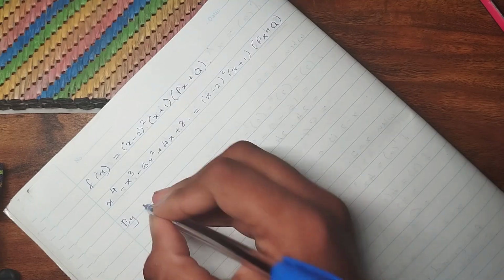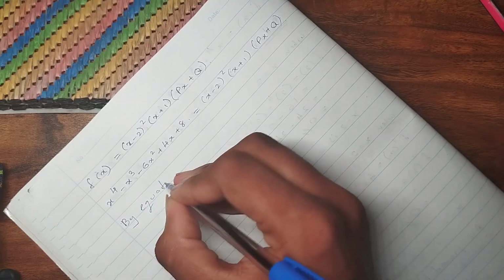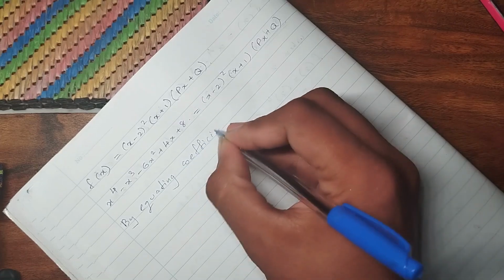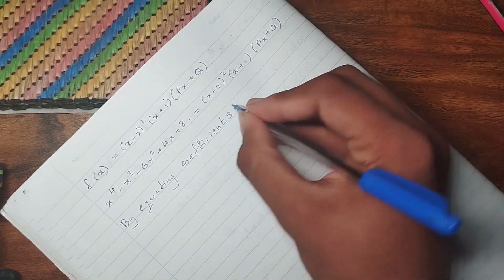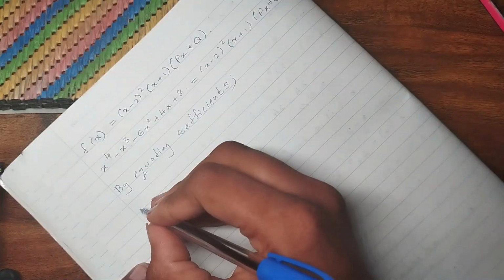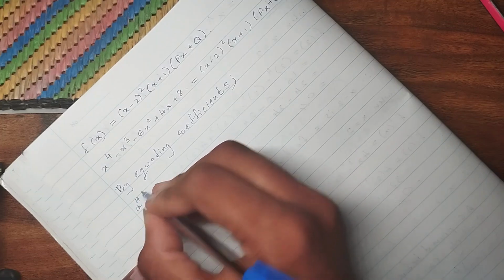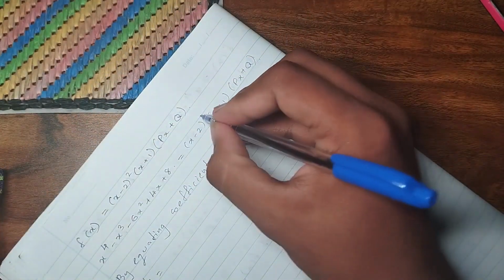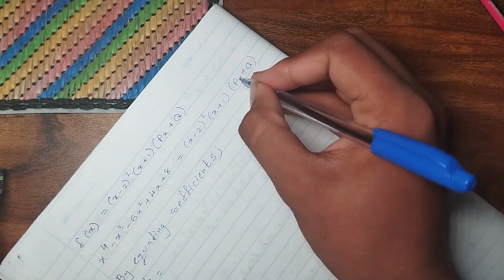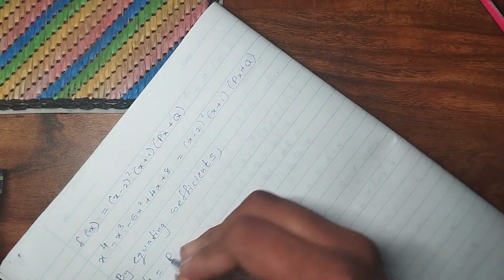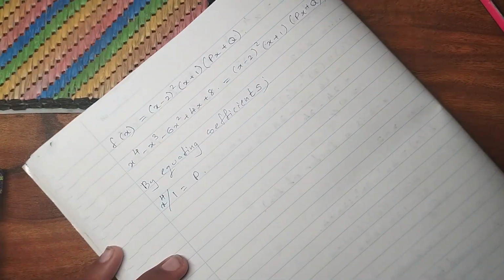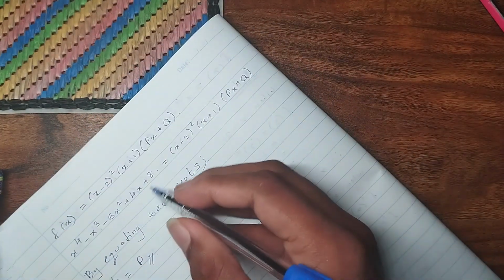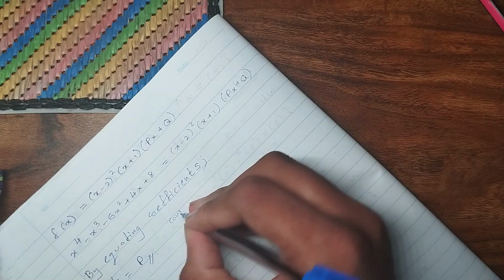So by equating coefficients, if we equate x to the power 4 coefficients, it's 1 here, so 1 equals x squared into x into px, so we get p equals 1. So we found p. Then we can straight away equate constants.